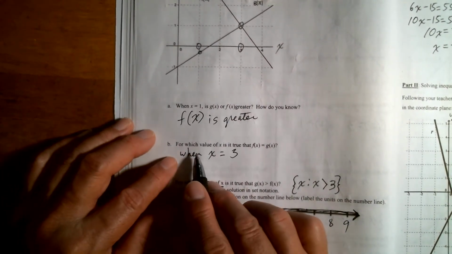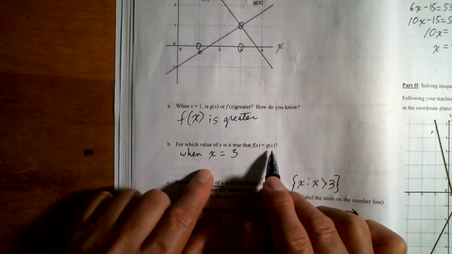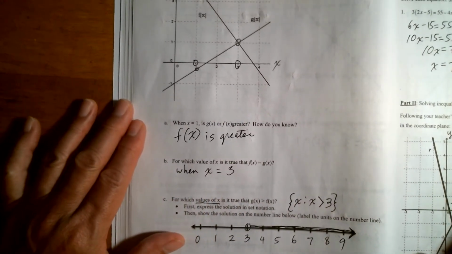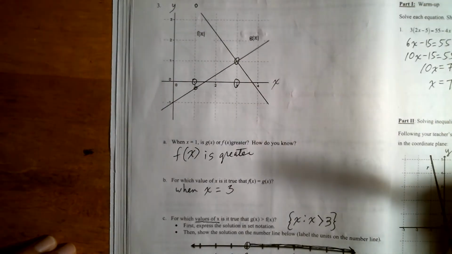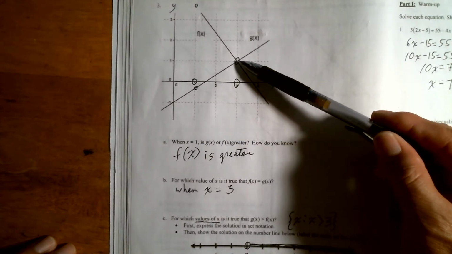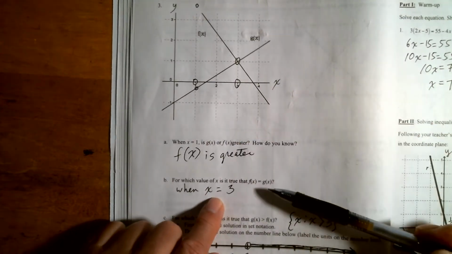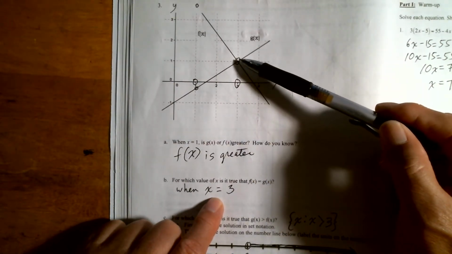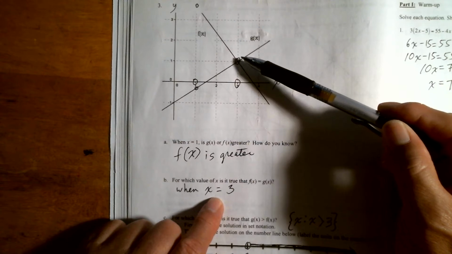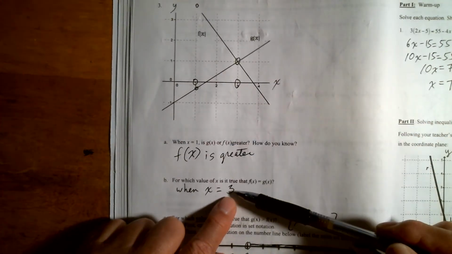Now another question, for which value of x is it true that f of x equals g of x? Now the key word is equals. These are two lines intersecting only at one point, and that point is right there. The x value for this point is 3. So f of x and g of x shares that single point. When f of x equals g of x, it's at x equals 3. Okay, you can see that.